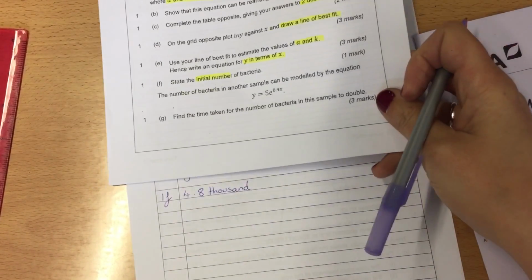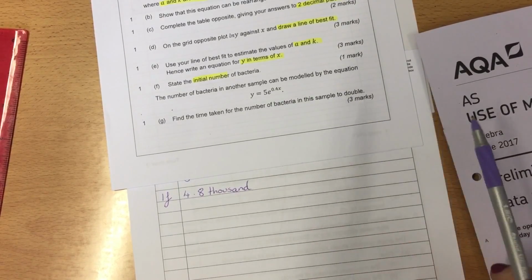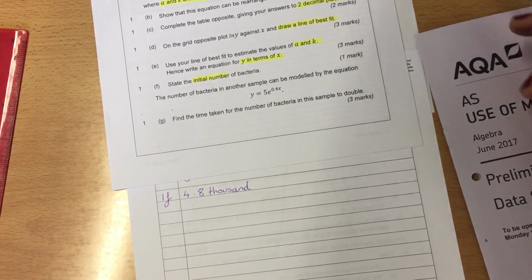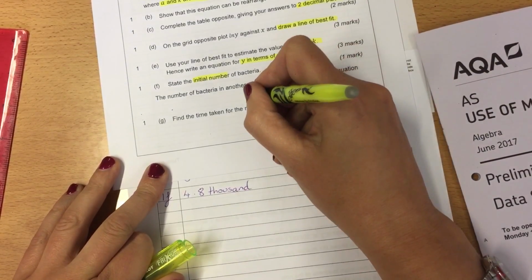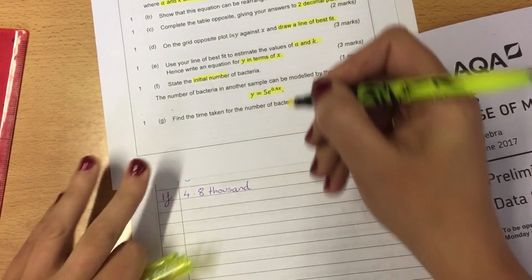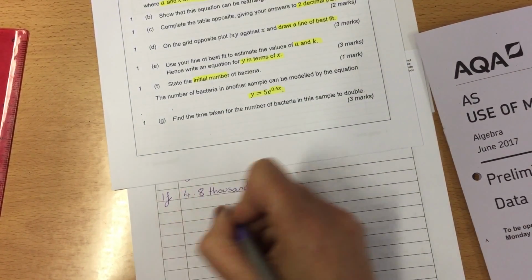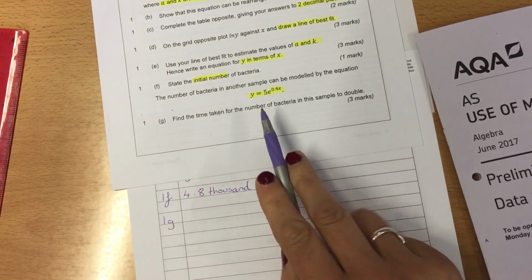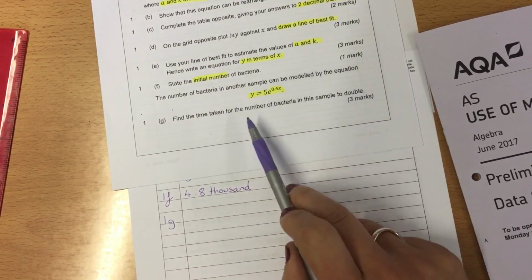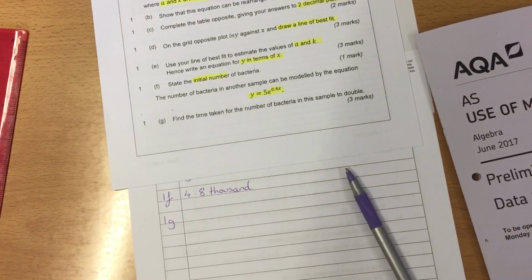Okay, then we have a comparison. So number of bacteria in another sample. So this is a different equation. So we want to find the time when the number of bacteria has doubled.